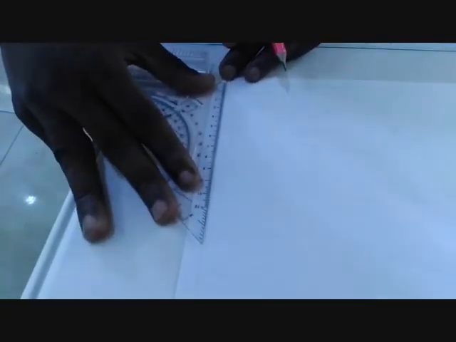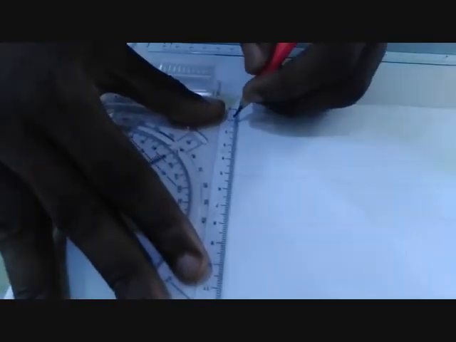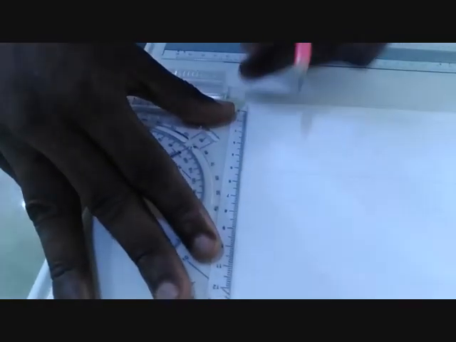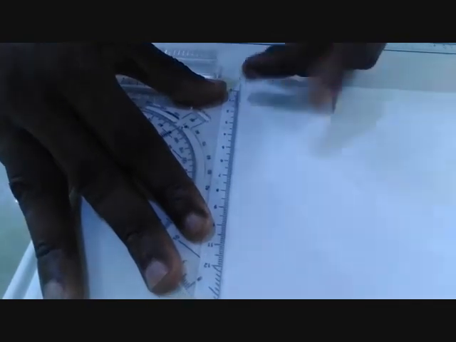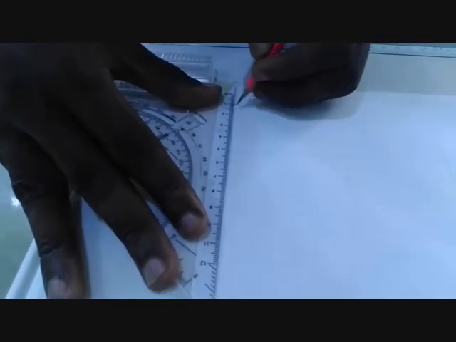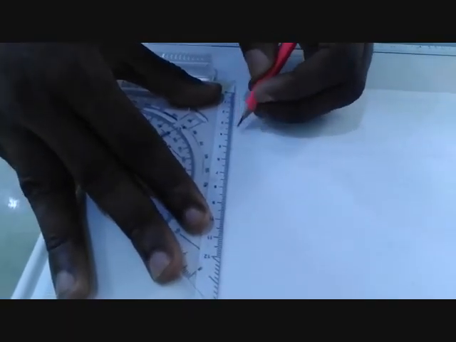Can you see? So count 5 lines. Each line here is 10 millimeter. If you divide this 50 into 5, you will have 10 millimeters. So 1, 2, 3, 4.